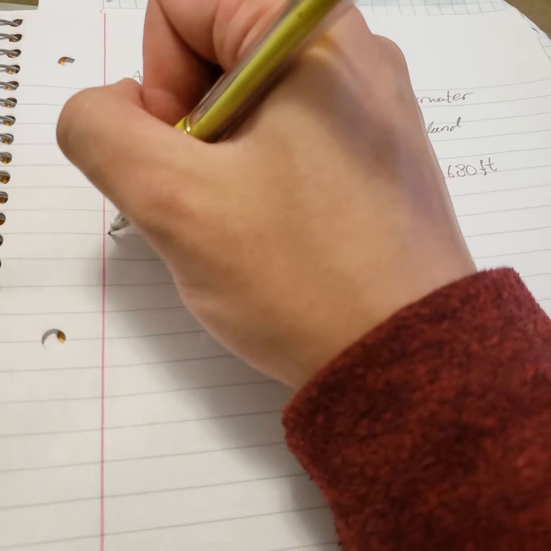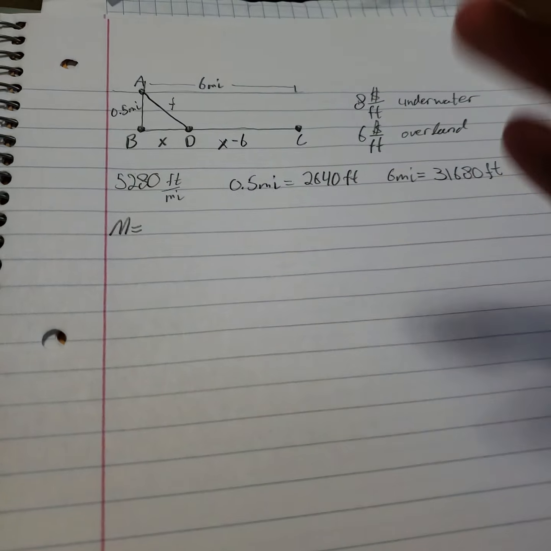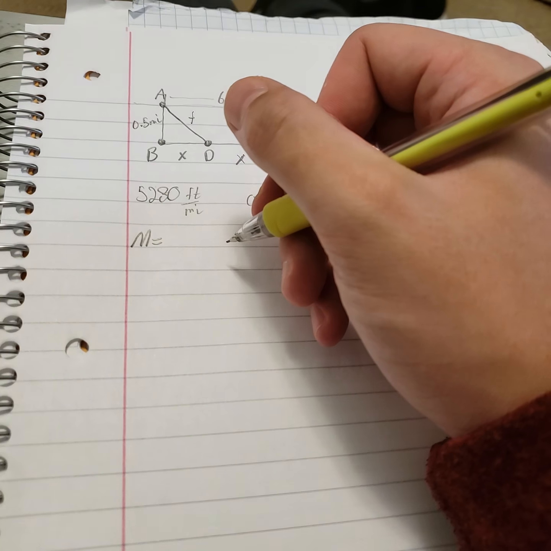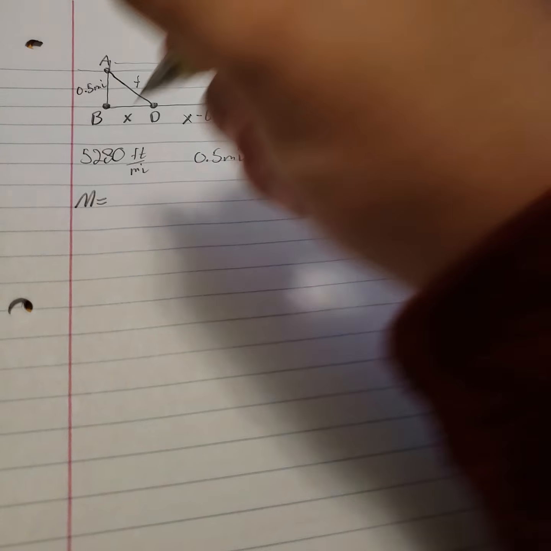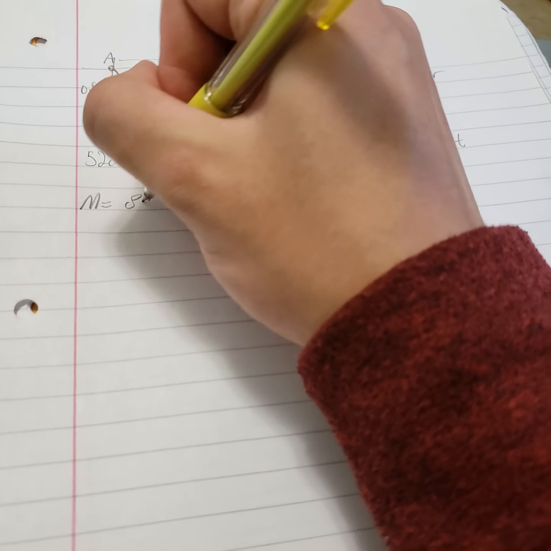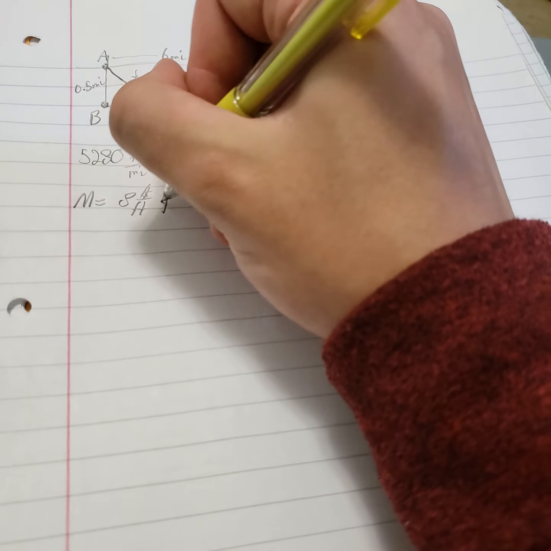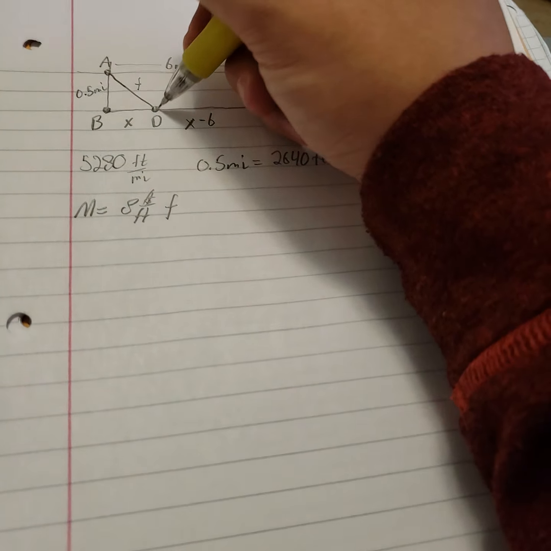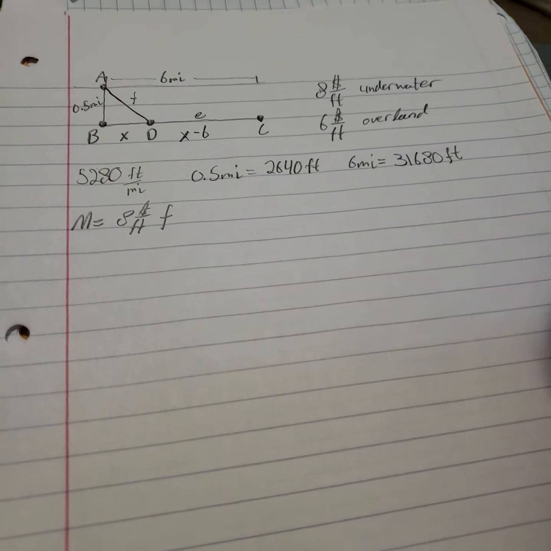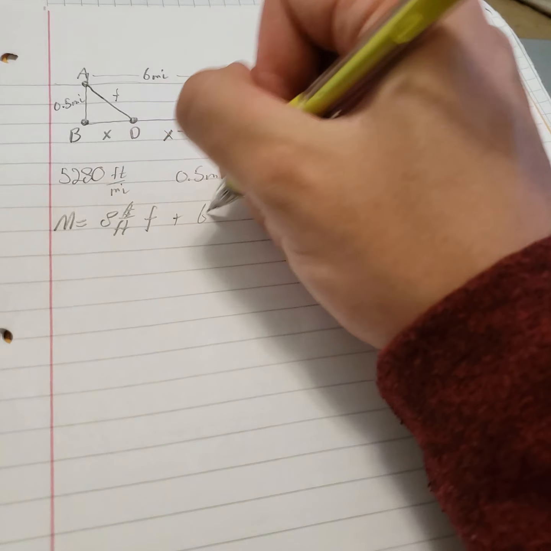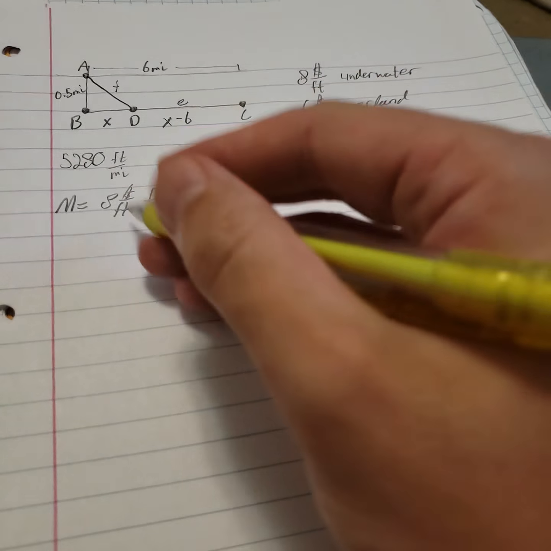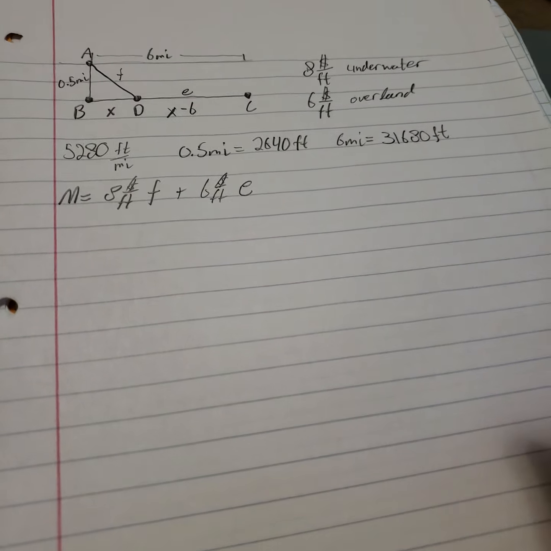Now we want to denote the cost as M, the total cost in money or dollars, a currency if you will. And then we know that it is going to be $8 per foot times F, which is the distance from A to D. Then we want the distance from D to C. We'll denote that as some E distance. Plus $6 per foot times the distance E. Both F and E will be in feet. That's why I converted it up here.